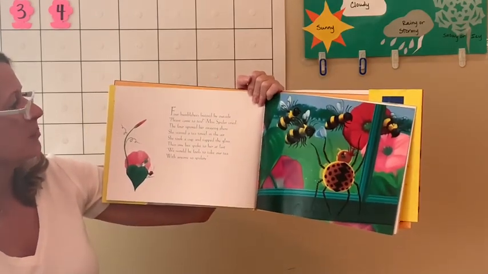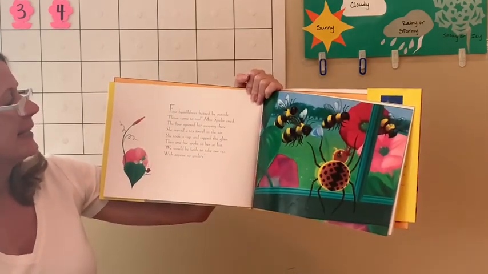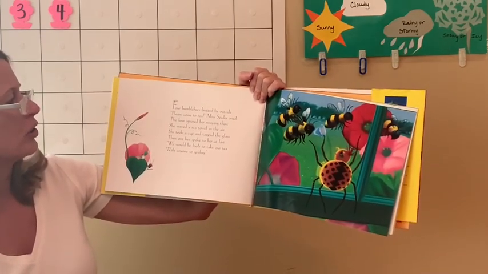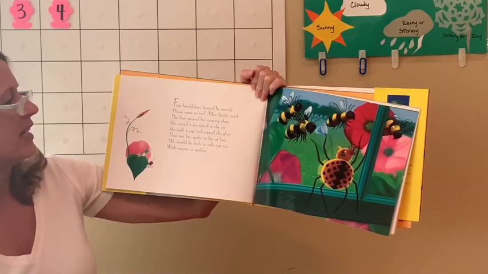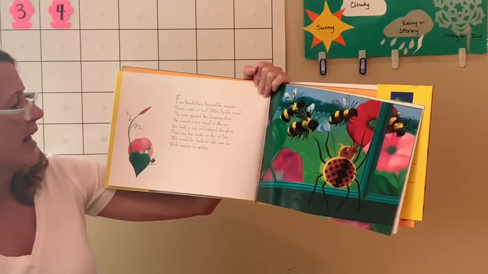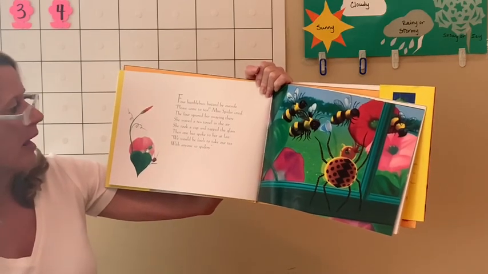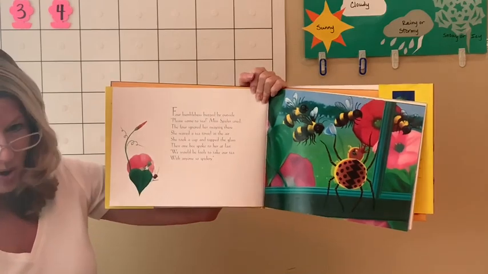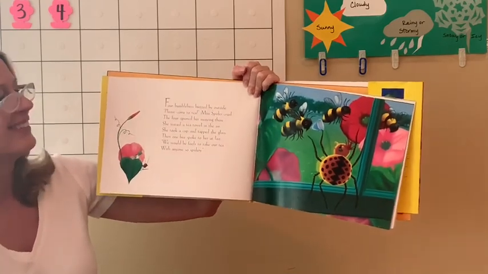Four bumblebees buzzed by outside. Please come to tea, Miss Spider cried. The four ignored her swaying there. She waved a tea towel in the air. She took a cup and tapped at the glass. Then one bee spoke to her at last. We would be fools to take our tea with anyone so spidery.